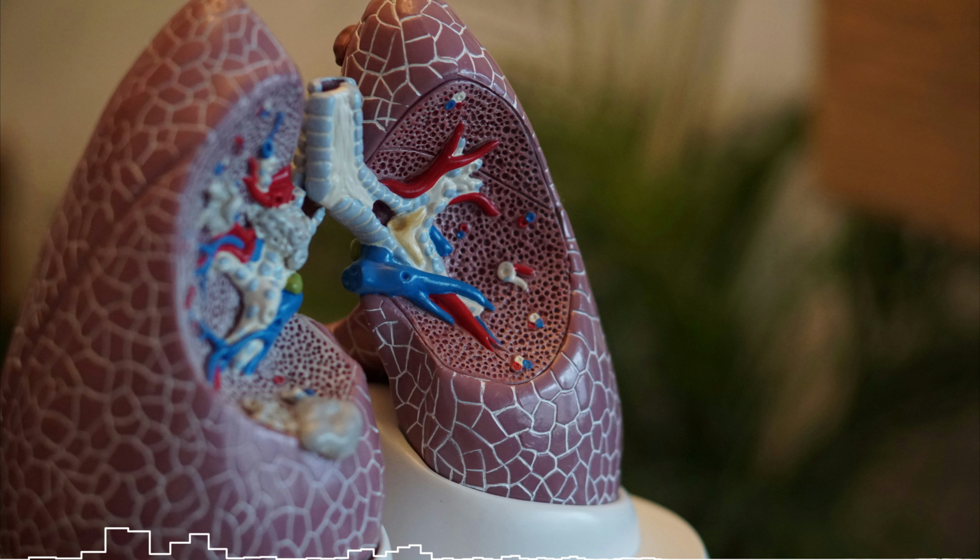Well, some studies suggest that OLV can improve oxygenation, but the data on its impact on mortality is inconclusive. There are also some potential risks to consider, like barotrauma and pneumothorax, so it's not a universal solution. So it sounds like OLV is still an evolving area of research, and its role in routine ARDS management isn't fully defined yet.